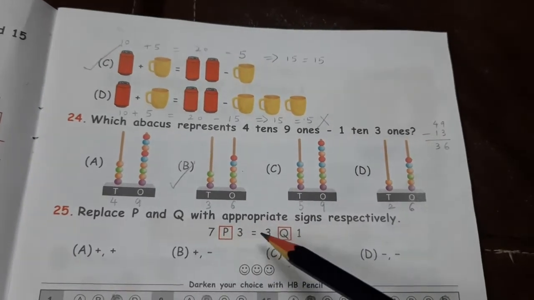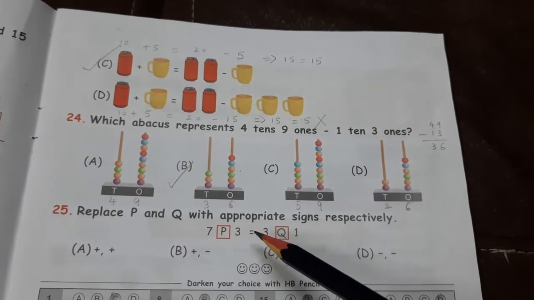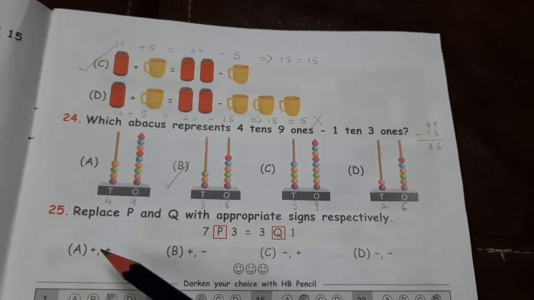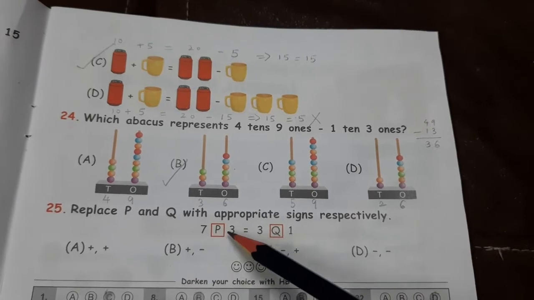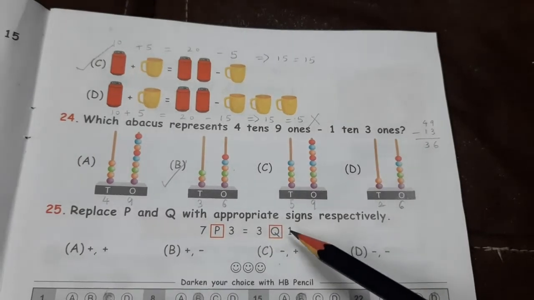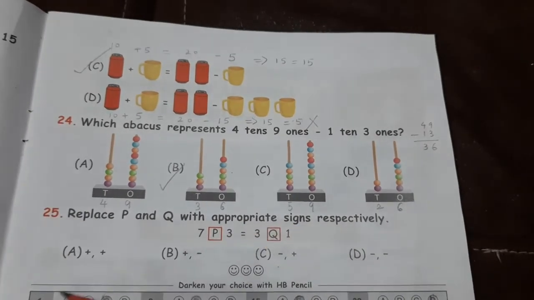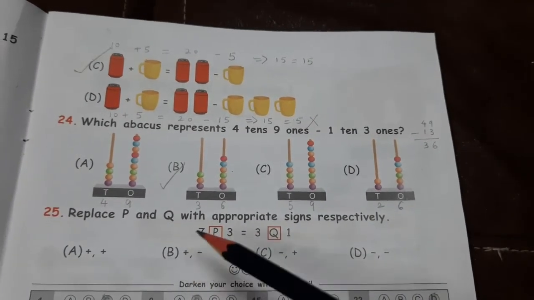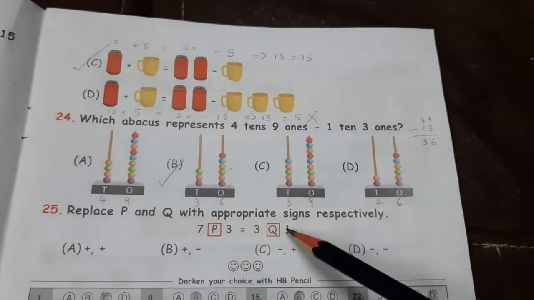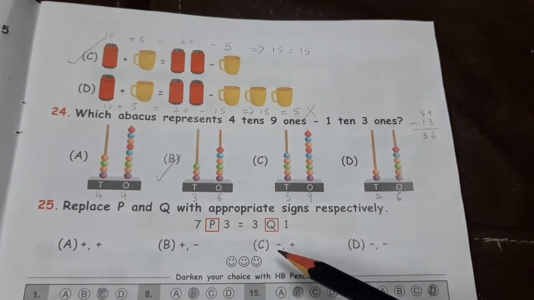Okay, so which means we have to find out P and Q in such a way ये equal to बना रहेगा. Okay, which means let us start substituting it over here. If I say plus, so 7 plus 3, this will become 10, and Q agar plus hai, so 3 plus 1 will become 4. 10 equal to 4? No, not possible. So this is not going to be the answer. Let's try with B. 7 plus 3, it becomes 10, and यहाँ minus करूँ तो 3 minus 1 will become 2. So 10 equal to 2? No.